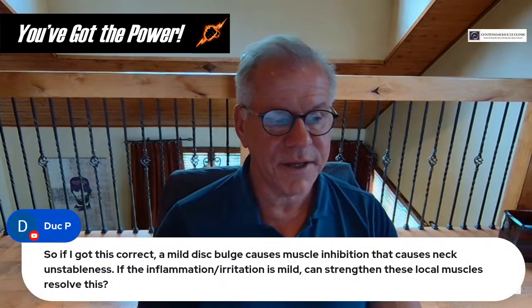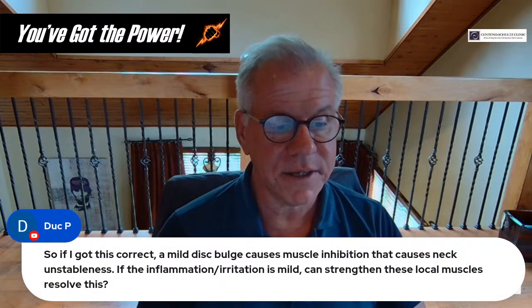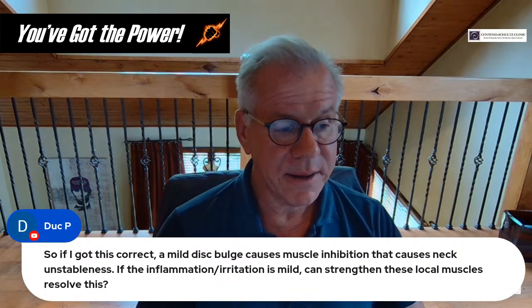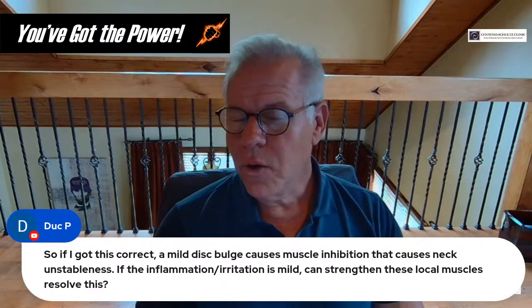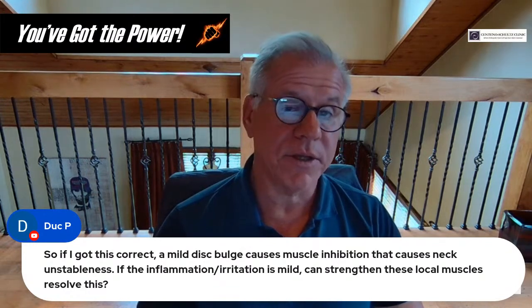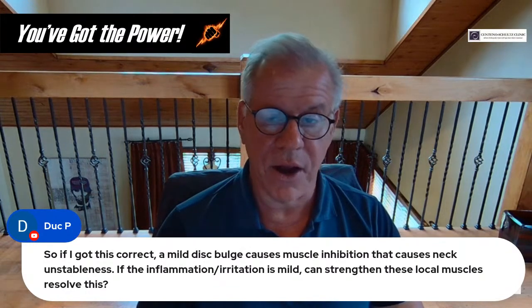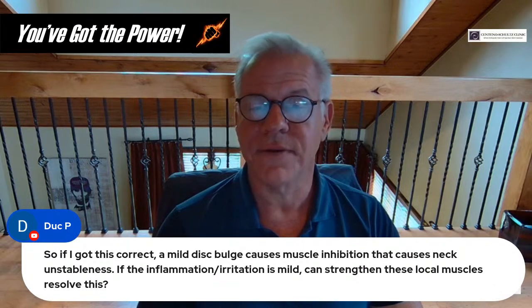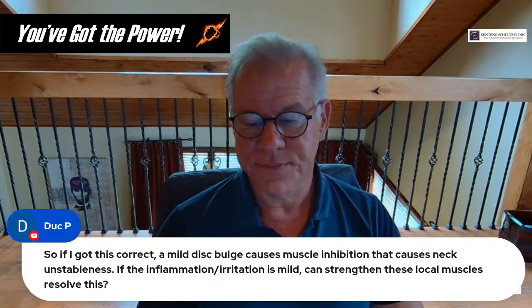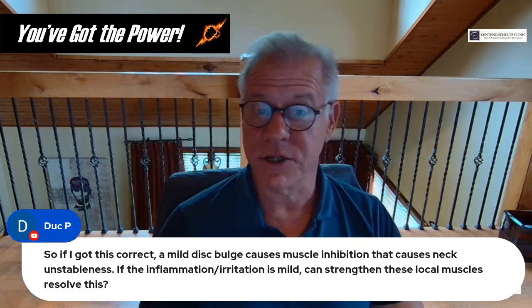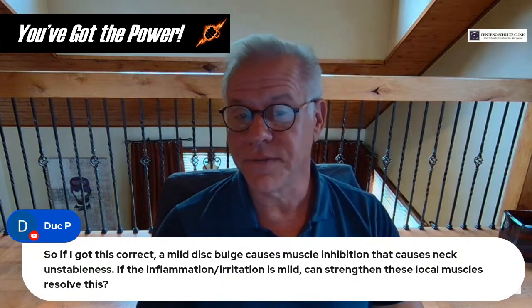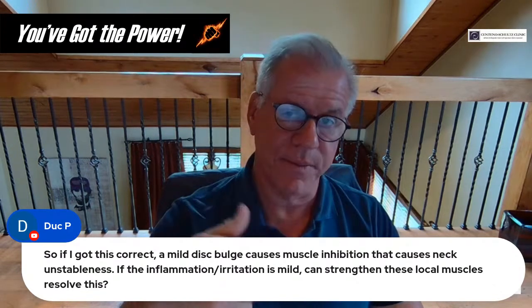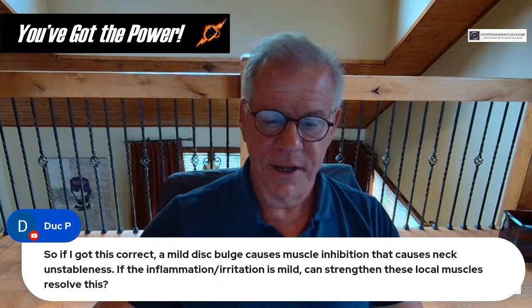Duct P asks: if I got this correct, a mild disc bulge causes muscle inhibition that causes neck unstableness, and if the inflammatory irritation is mild, can we strengthen these local muscles and resolve this? Well, not quite so simple. It's a disc bulge that causes nerve irritation that causes the muscles to turn off. That's the first thing. And yes, in some instances, just strengthening can sort of break that cycle. But in other instances, you've got to calm down the nerve, and that's more direct treatment of the nerve through injection.